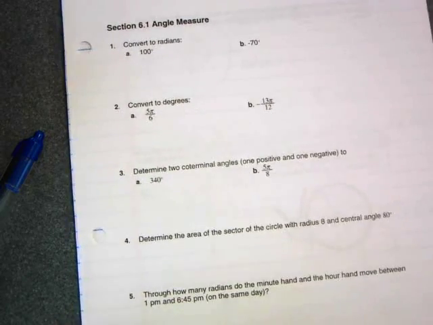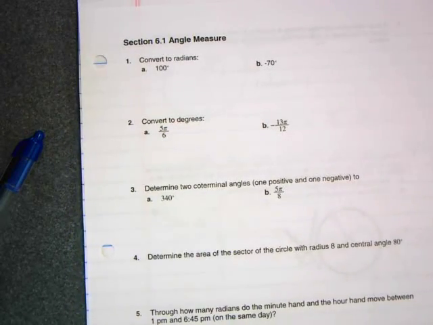All right, so how do I take 100 degrees and convert it to radians? It's one or the other. It's either 180 over pi or pi over 180. Which way does it go? I think it's to cancel out.